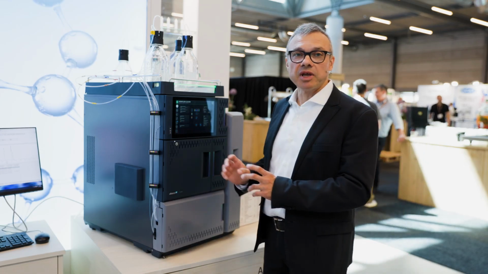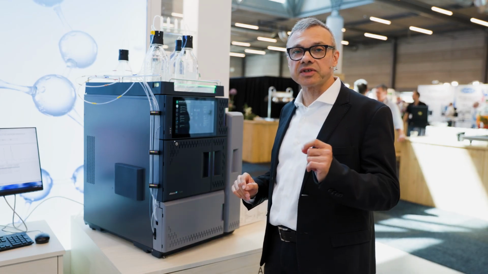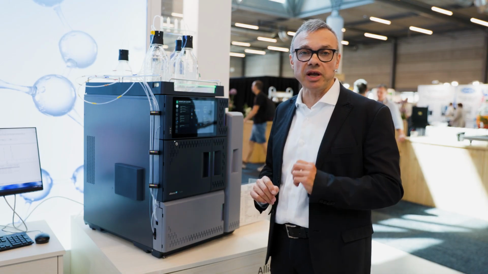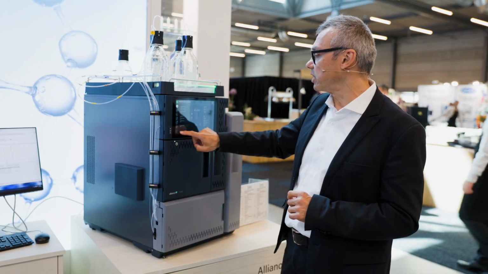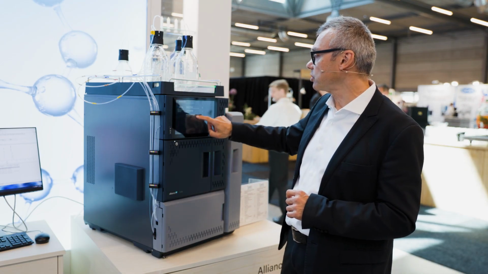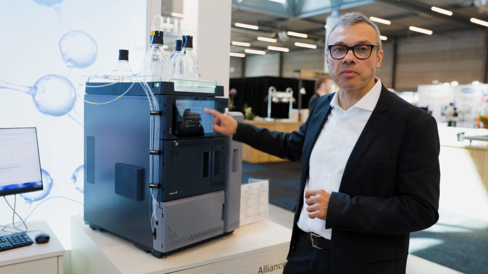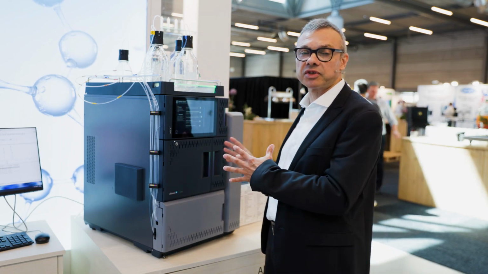So before starting, maybe I want to check that the system is capable of preventing all potential errors, so I will go to the administration part and make sure that I have my pre-run checks properly set if I'm the administrator of the system.